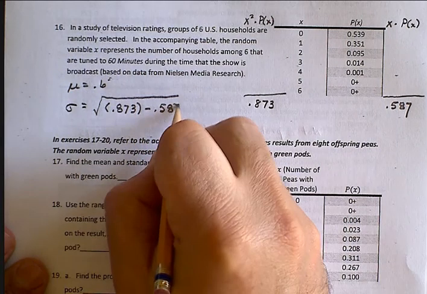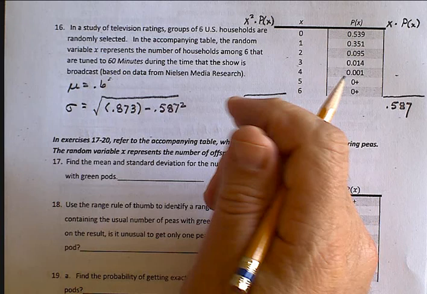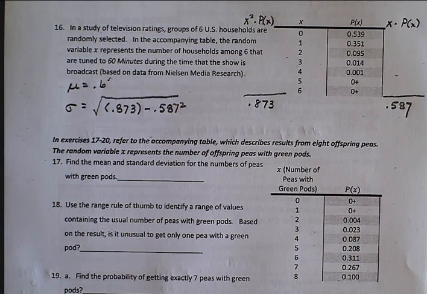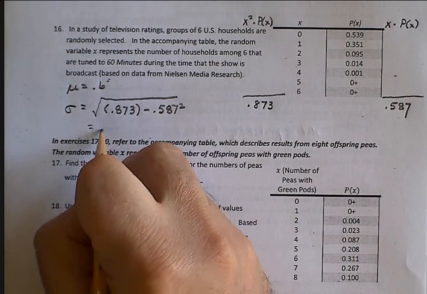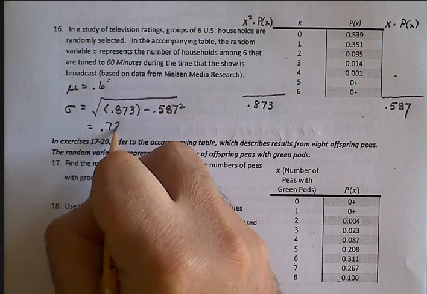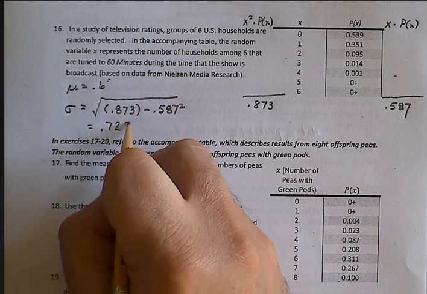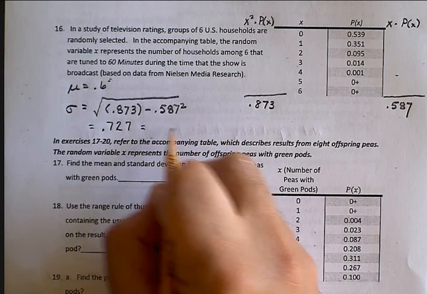So again, I'm going to grab my calculator. And I get 0.727. It's actually 69, but I'm going to call it 0.27, and I'm going to round that even more. That'll be just 0.7 there.